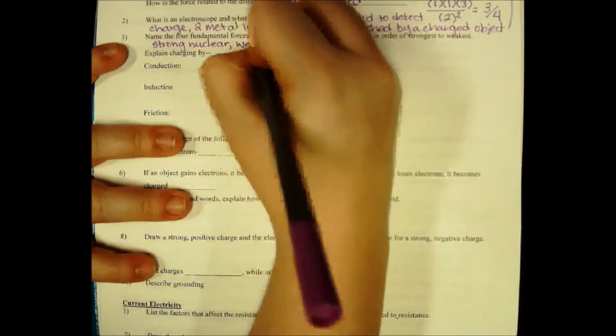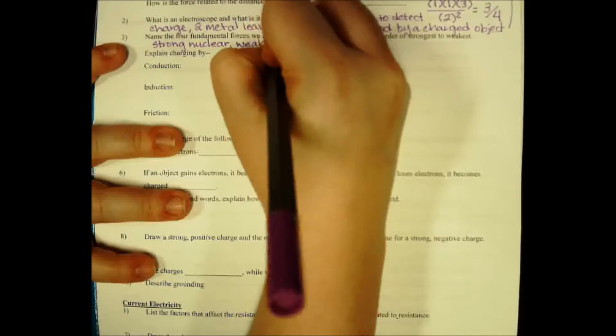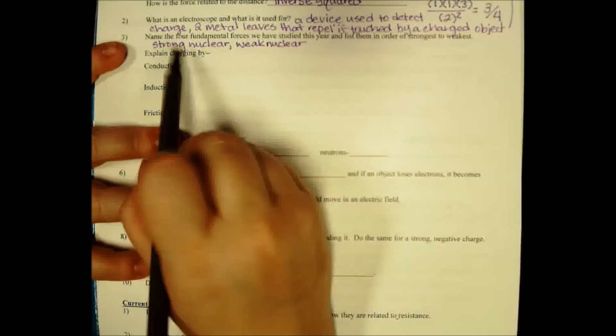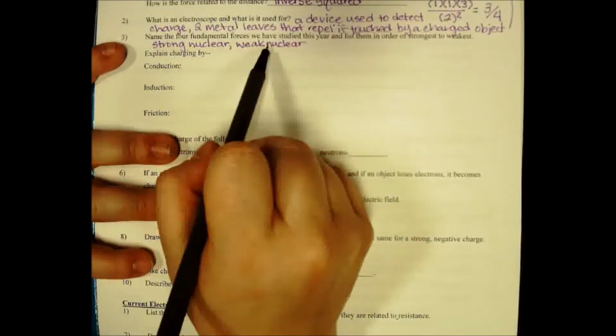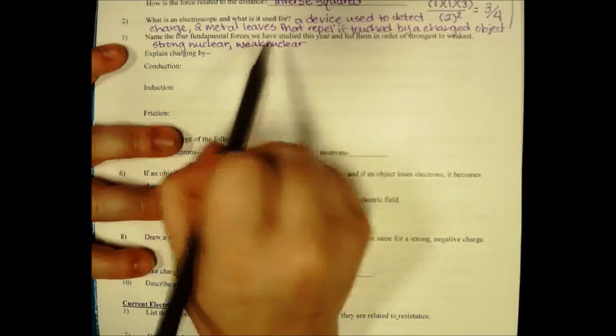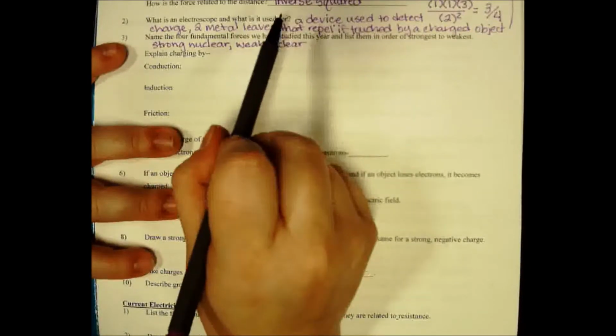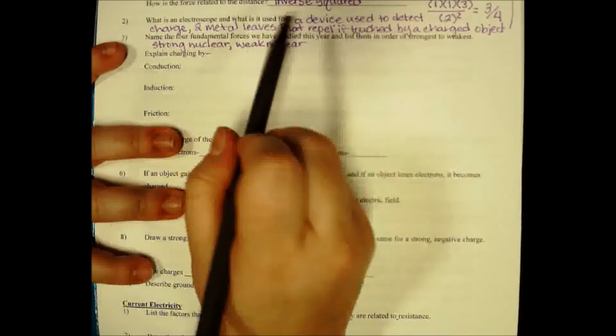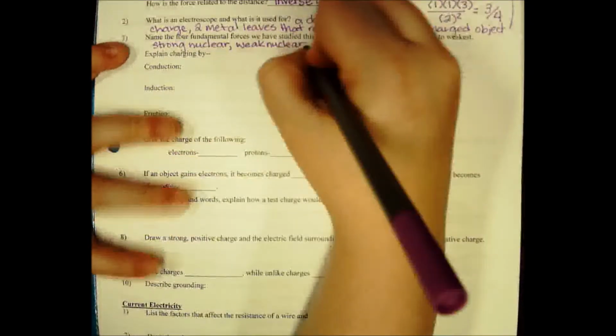Then we have the weak nuclear. Actually, I can never remember whether the strong nuclear or the weak nuclear is what holds protons and neutrons together, and then the other does something different. Not important. They're super strong, because if they weren't super strong, atoms wouldn't hold together and nothing would exist. That would kind of suck.